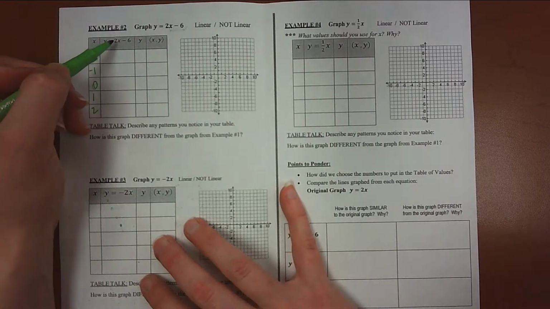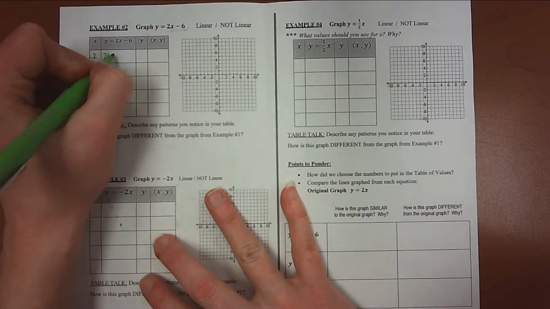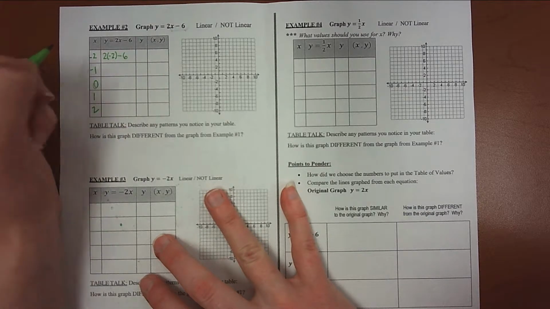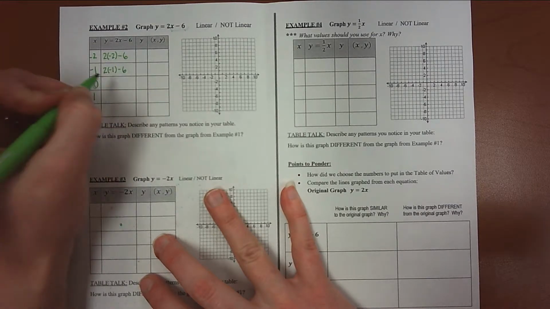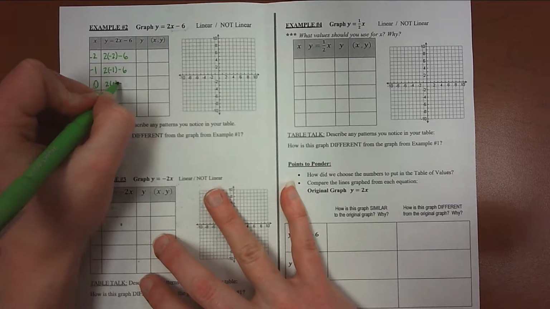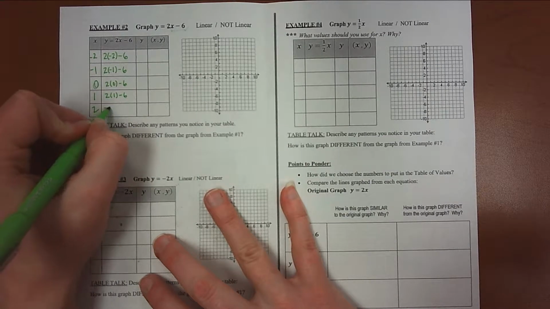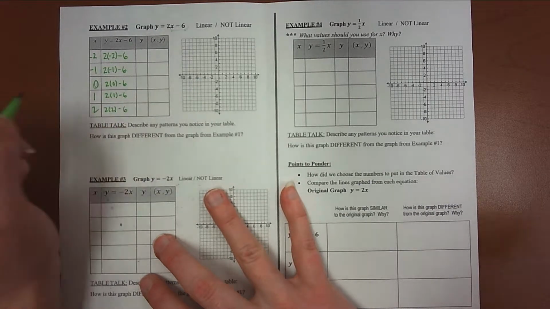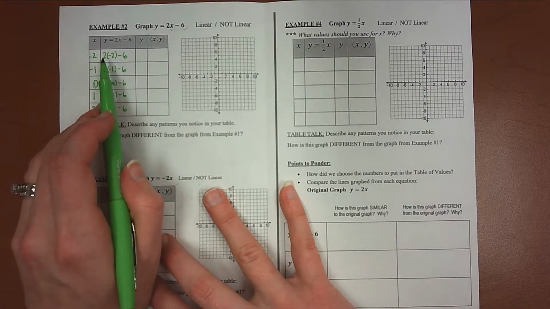And then we've got our equation 2x minus 6. So 2 times x in this case is -2 minus 6. The next one is 2 times -1 minus 6. 2 times 0 minus 6. 2 times 1 minus 6. And 2 times 2 minus 6. So when I get my y values, I have to use order of operations.